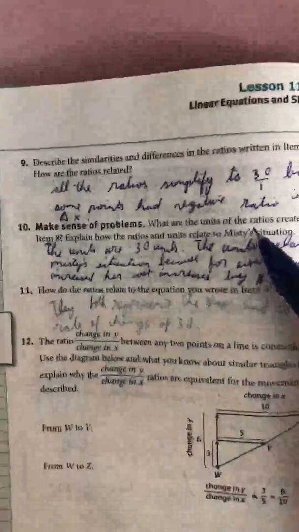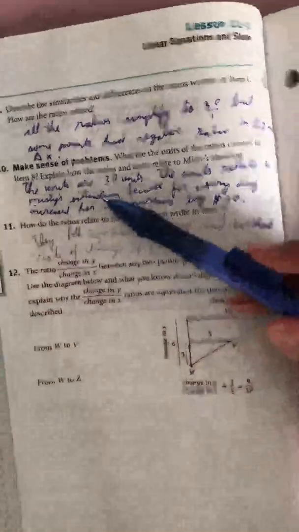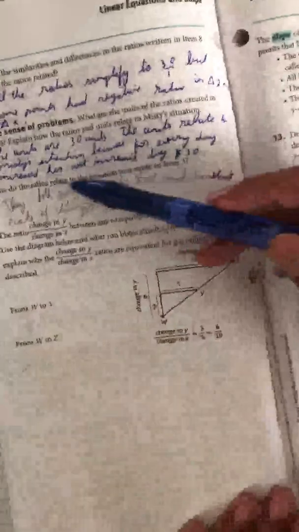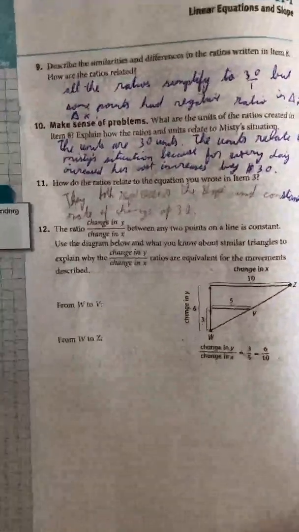Number 10 says, what are the units of the ratios created in item 8? Explain how the ratios and units relate to Misty's situation. The units are 30 units because we don't have any units here, so we just have to put the units as units. So the units relate to Misty's situation because for every day increased, her cost increased by 30 because the daily lift ticket costs $30 per day.